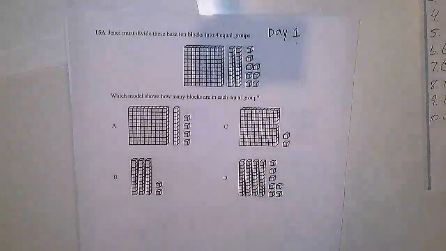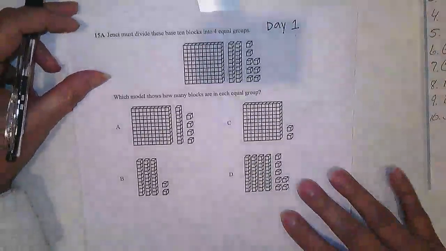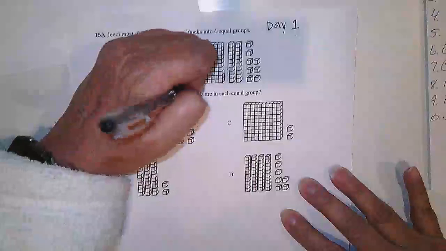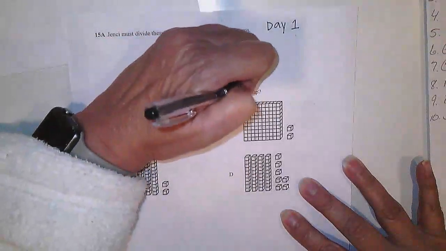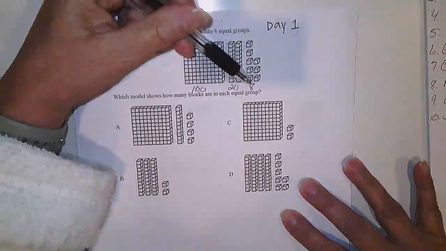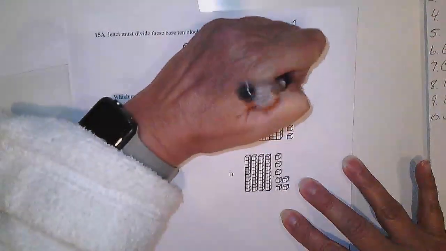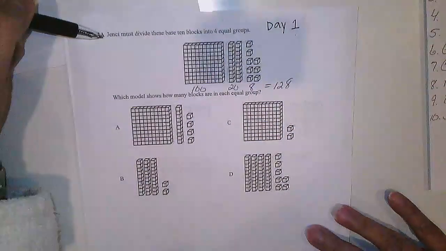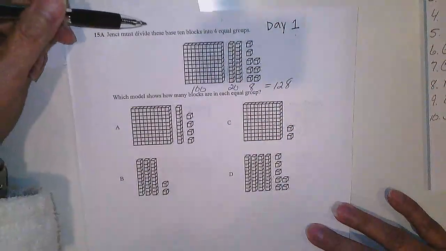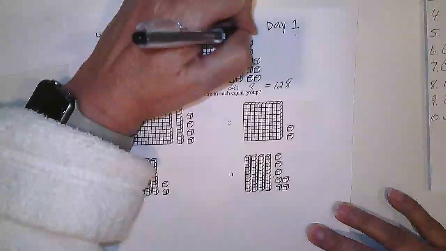I want to explain how to do this question. If we look at the base 10 blocks, we know this has a value of 100, this has a value of 20, this has a value of 8. So we look at the expanded form of this, and we see that we have 128. Now it says Gen C must divide these base 10 blocks into 4 equal groups.